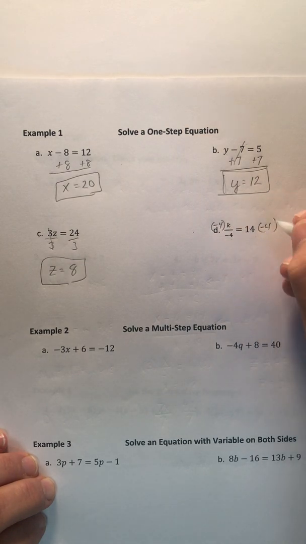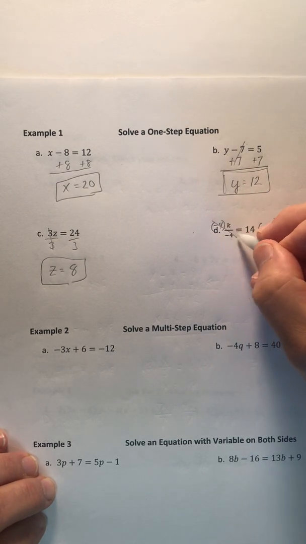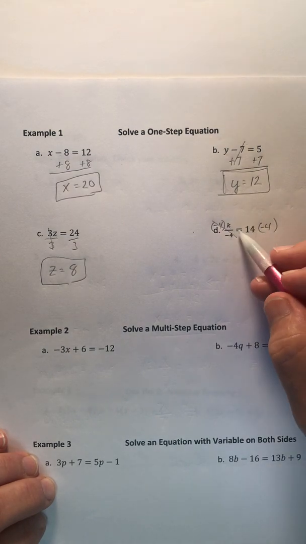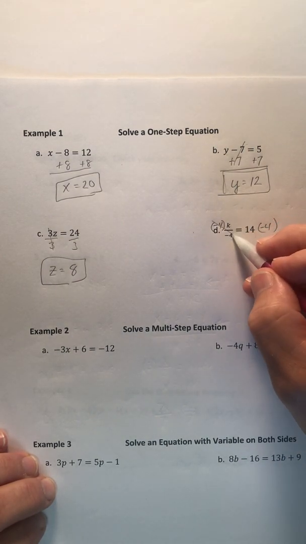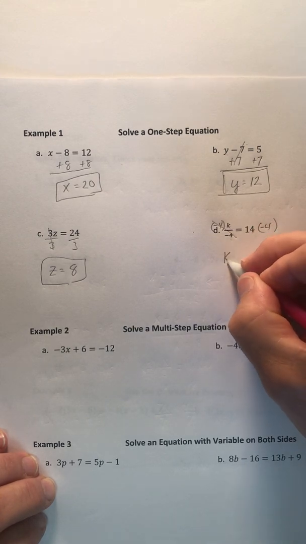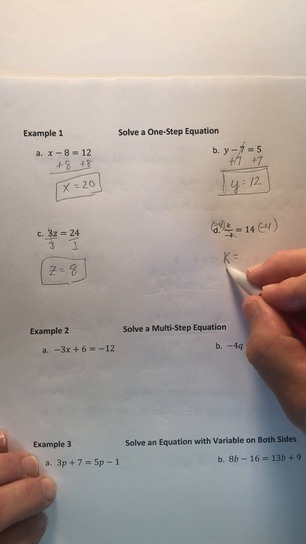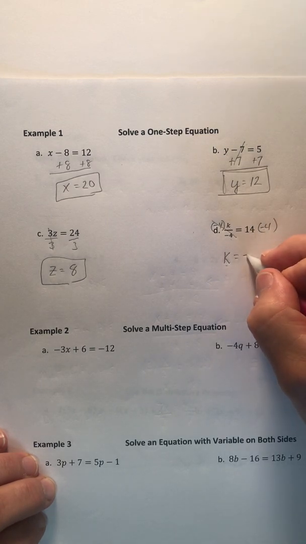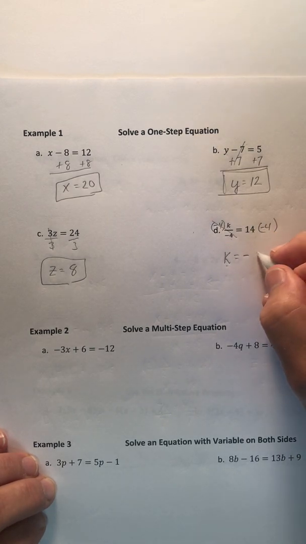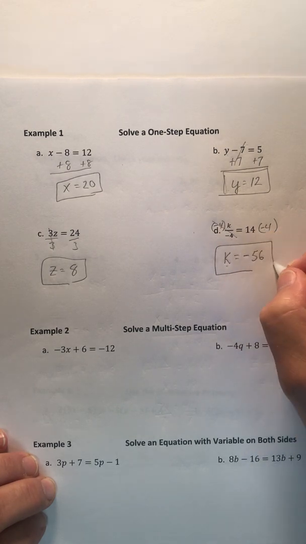Because again, the multiplication property says that whatever you do to one side, you have to do the other. The negative 4's cancel out, leaves us with k by itself, which is what we want, to get the variable by itself. And then we multiply here. Positive times negative is a negative. 4 times 14 is 56. So we get our answer.